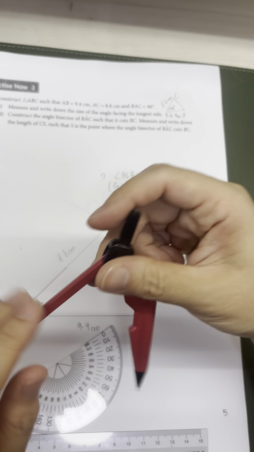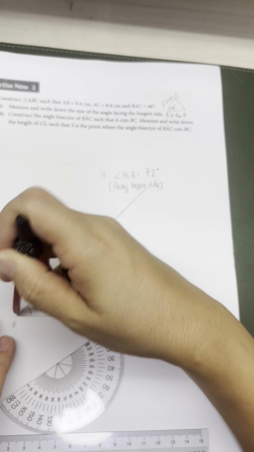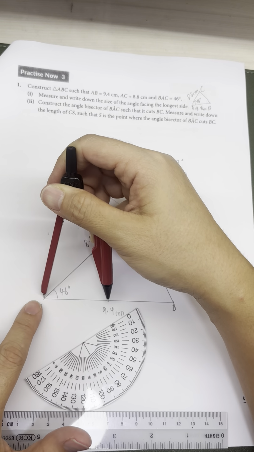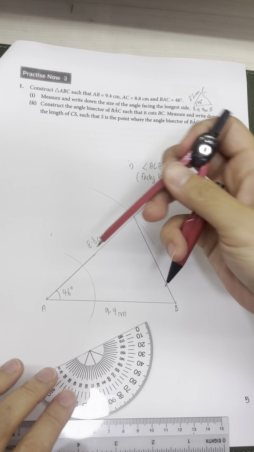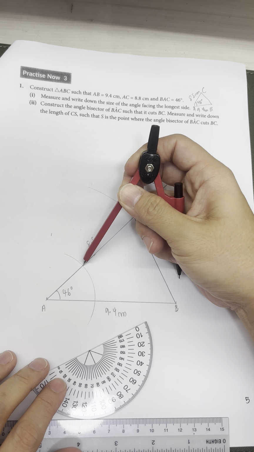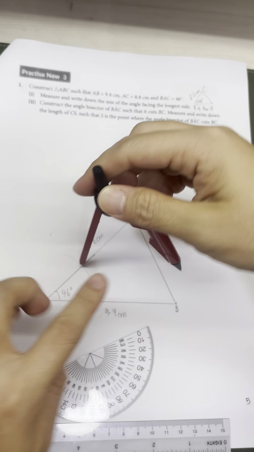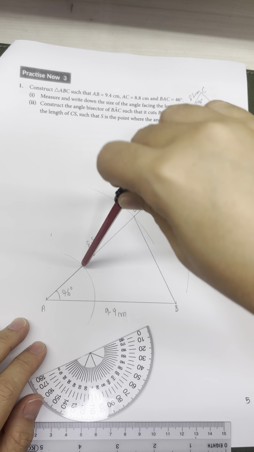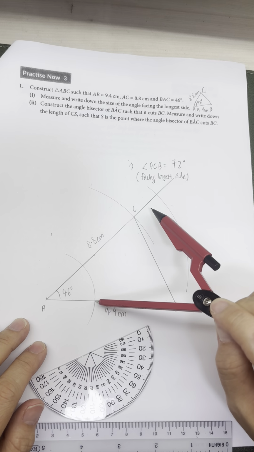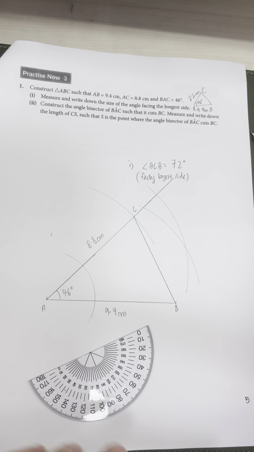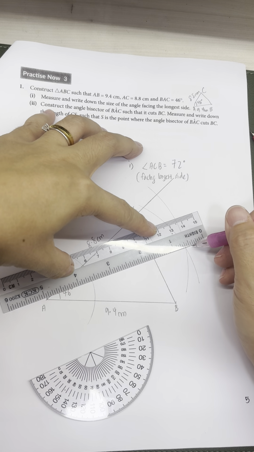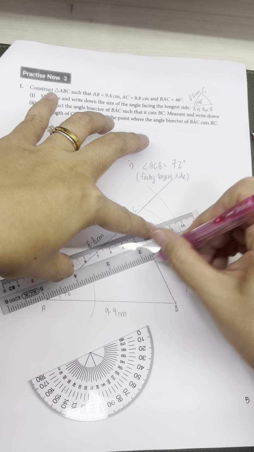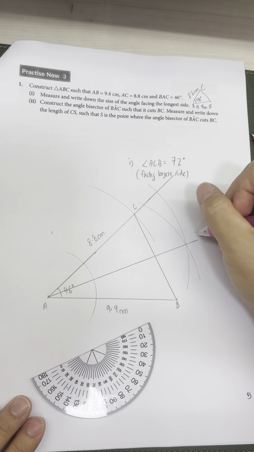So recall angle bisector: one small arc and two big arcs. Again, place your needle at A, which is the angle I am bisecting. Create a small arc. Then put your needle at these two arc cuts. Stretch your arc a bit bigger so that you can crisscross. On one side, hold it there, same length on the other side, and then connect. So this is my angle bisector.